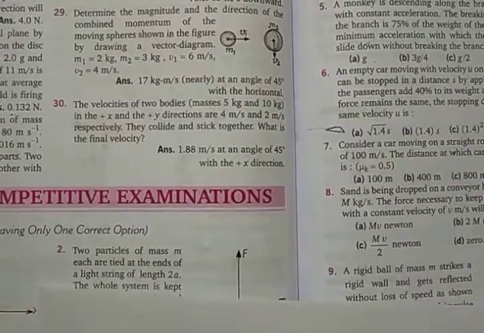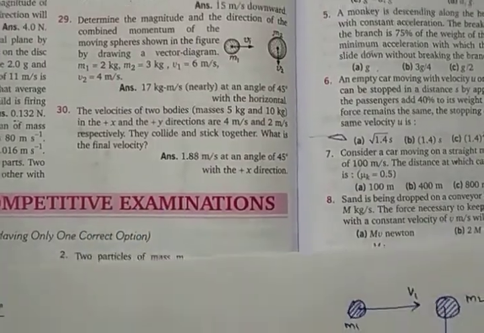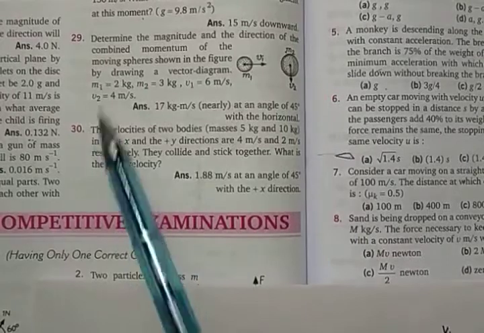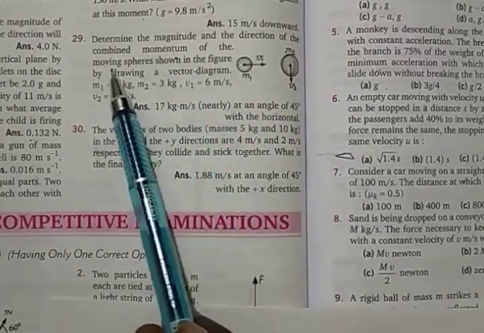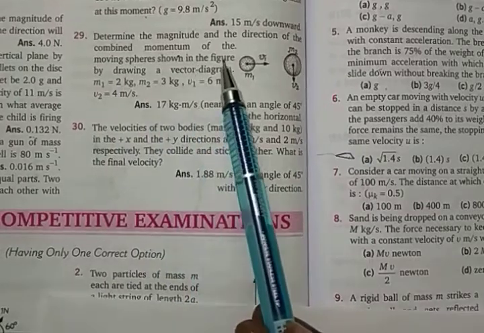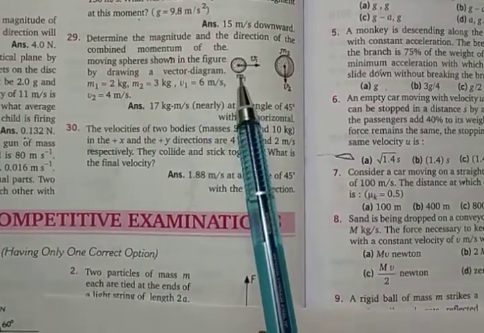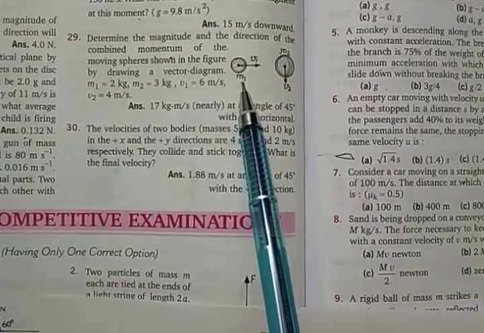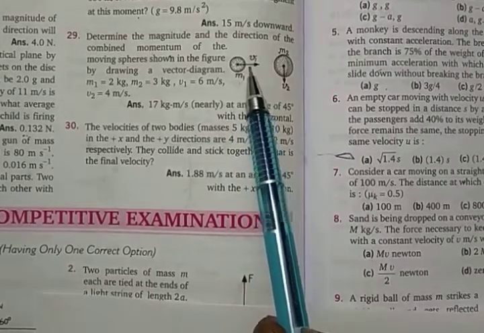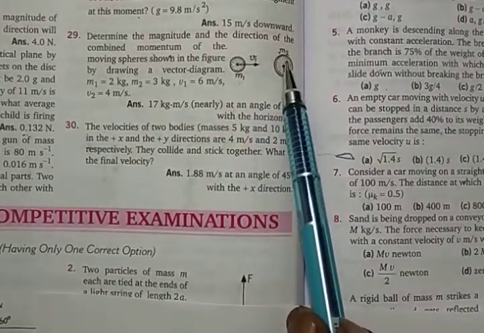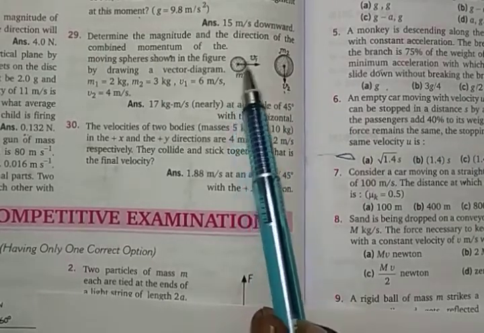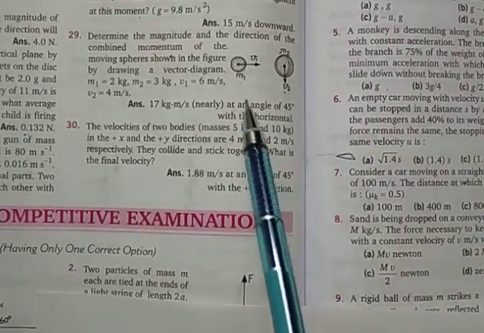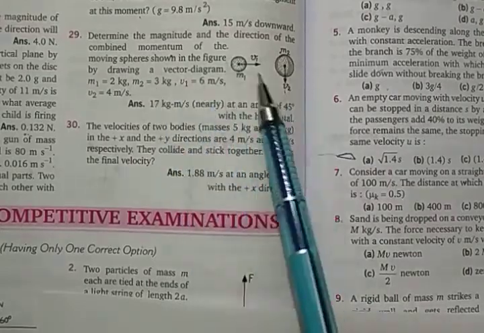Looking at question number 29, there's a diagram also given here. Determine the magnitude and direction of the combined momentum of the moving spheres shown in the figure. So initially M1 is a sphere with mass M1, velocity is V1, M2 is a bigger mass going downwards with velocity V2. This is in the x-axis, this is in the y-axis. We need to find out the final combined momentum.